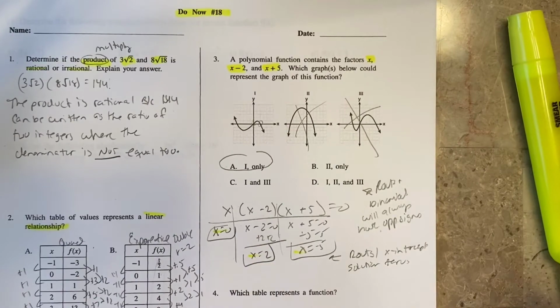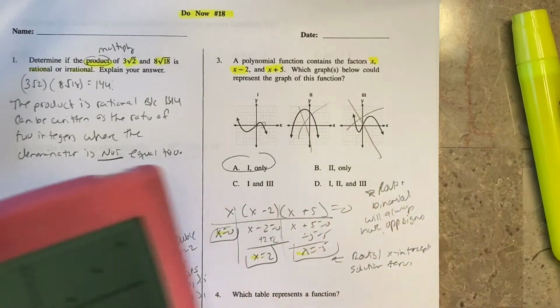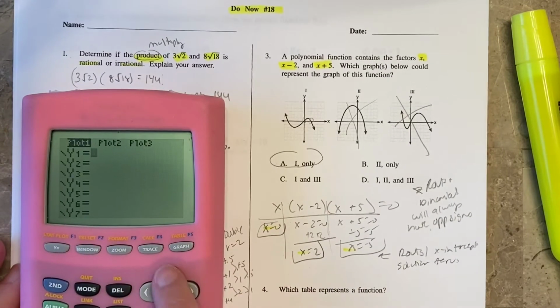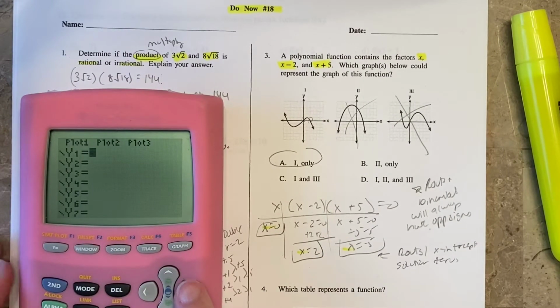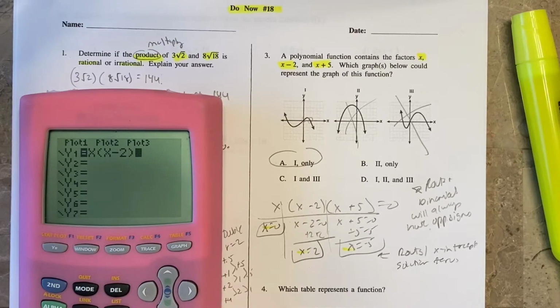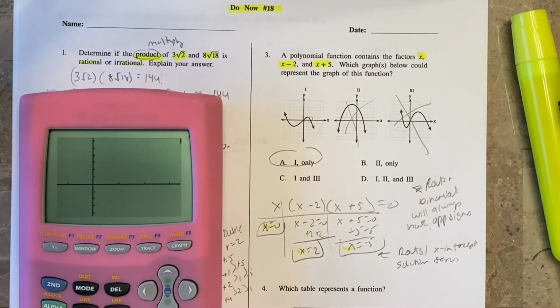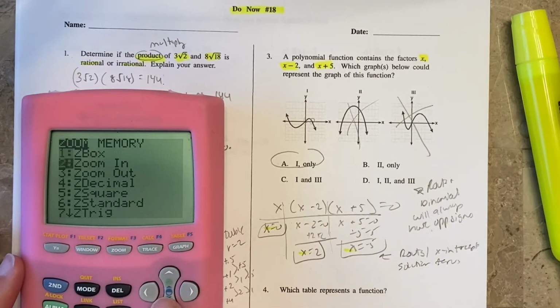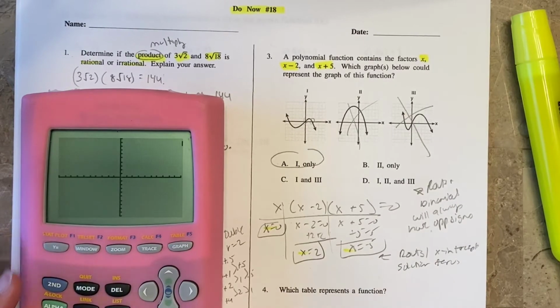I believe you can also check this on the calculator. Let's see. If I put this in, let's see if that works. I'm going to turn off my stat plot. Okay, so I'm going to put an x and then parentheses x minus 2 and then x plus 5. And let's graph it. Let's see. Okay, now I can't really see too well, so I'm going to press zoom and I'm going to press 6 to go back to the standard.